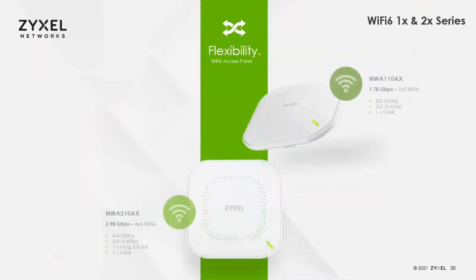Going up here to Wi-Fi 6, we've got the NWA 110AX and the NWA 210AX. Primary difference between these 2 models is the speed on the 5 gigahertz radio. The 110AX has a gig Ethernet connection. The 210AX has a 2.5 gig Ethernet connection to help support those faster wireless speeds.